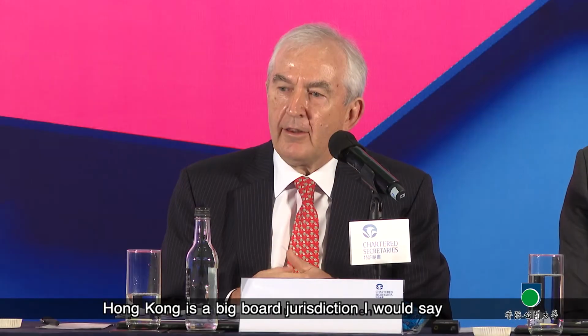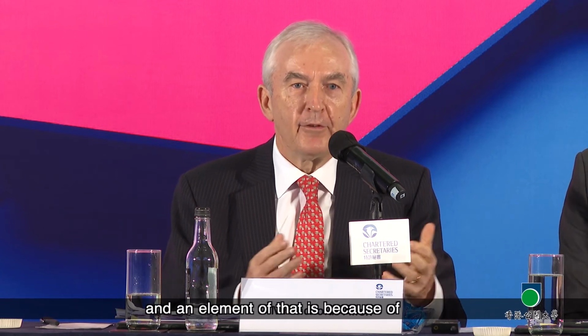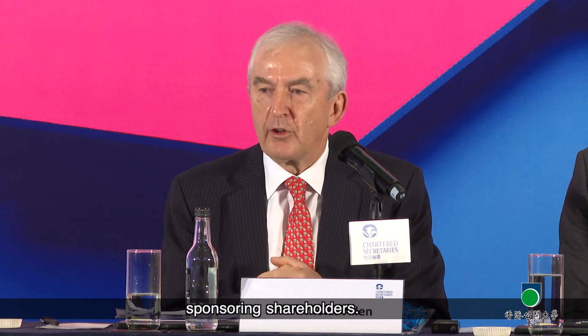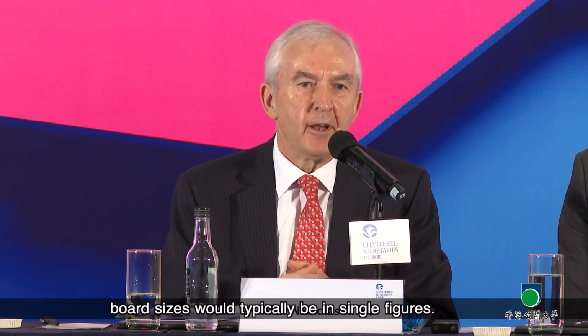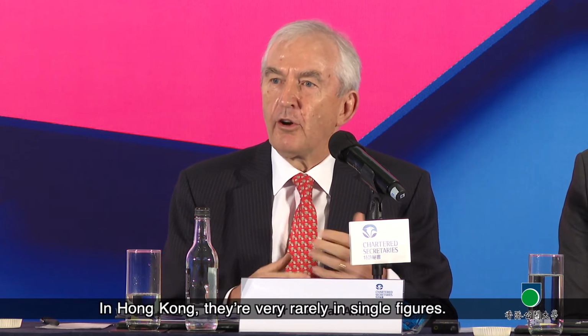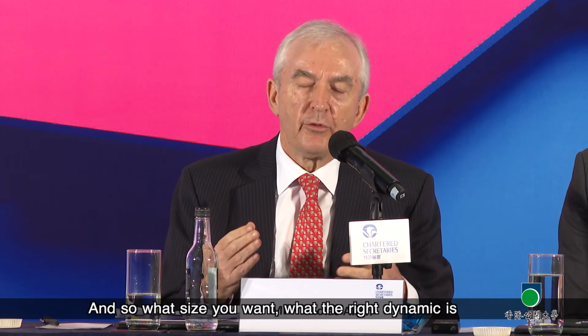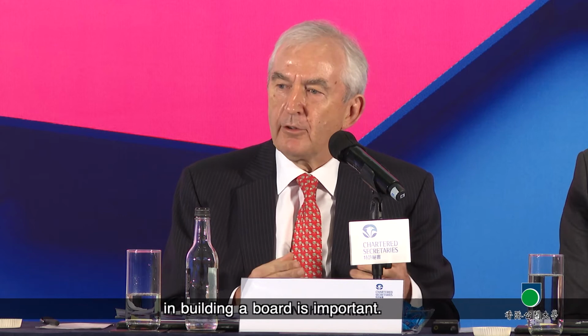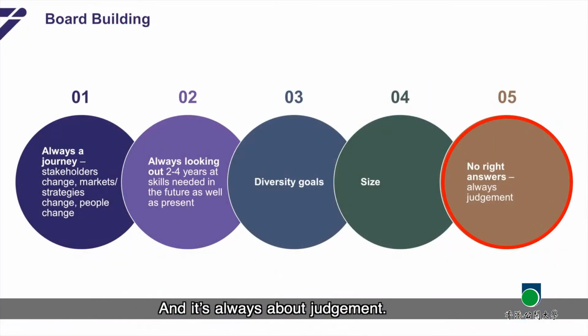And size itself is an interesting subject. Hong Kong is a big board jurisdiction, I would say, and an element of that is because of sponsoring shareholders. I think if you looked at the US, board sizes would typically be in single figures. In Hong Kong, they're very rarely in single figures. And so what size you want, what the right dynamic is in building a board is important. And it's always about judgment. There is never a right answer.